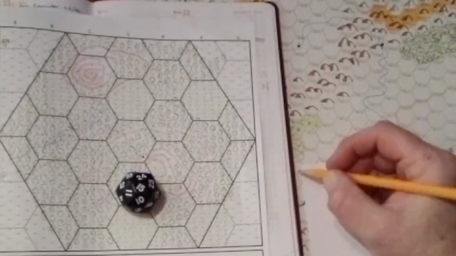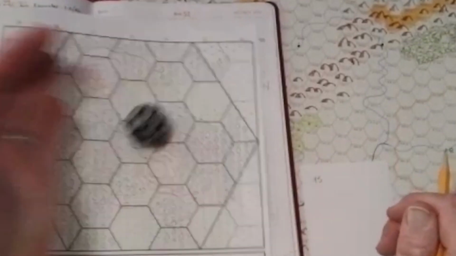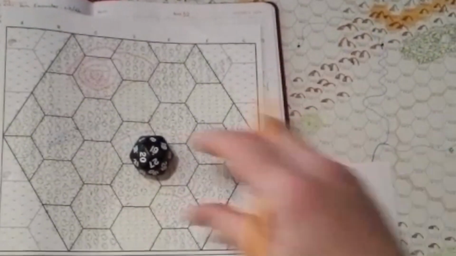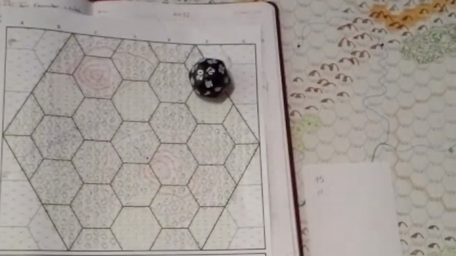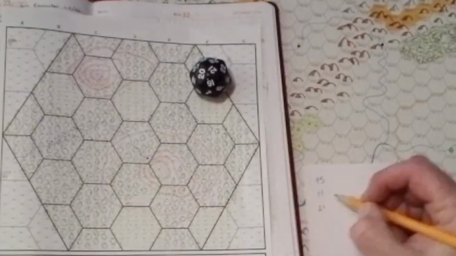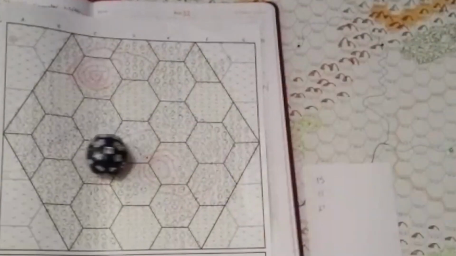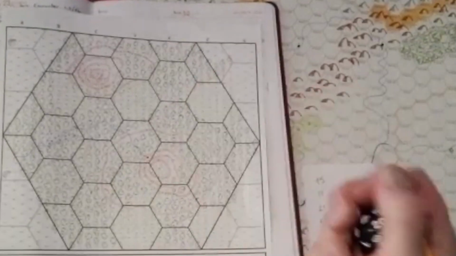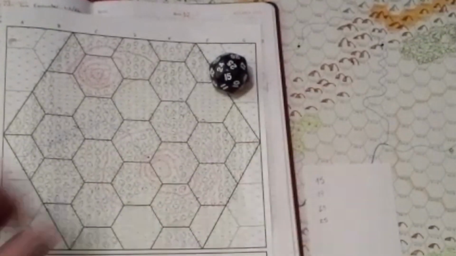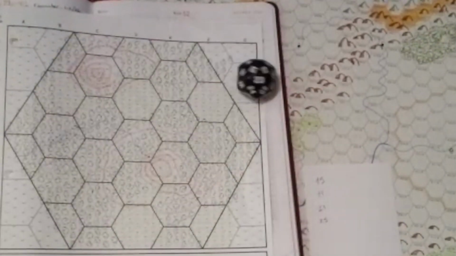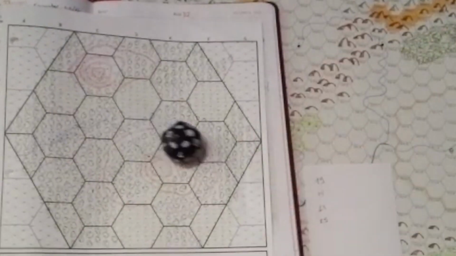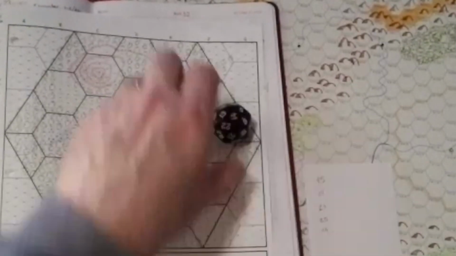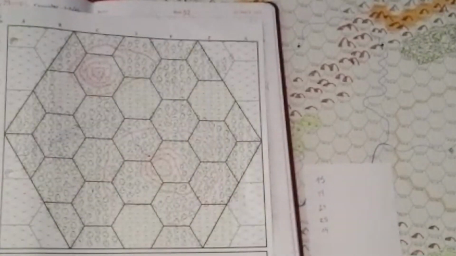So we get a 15, a 19, 21, 25, and 25 again, so we don't want to do that. We're going to re-roll that. Whoops. And 14. So those are where the layers will be located.